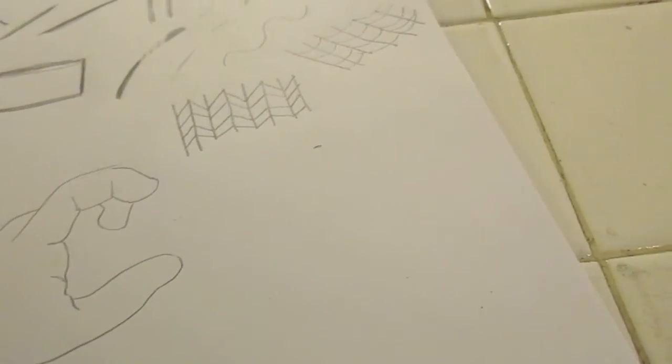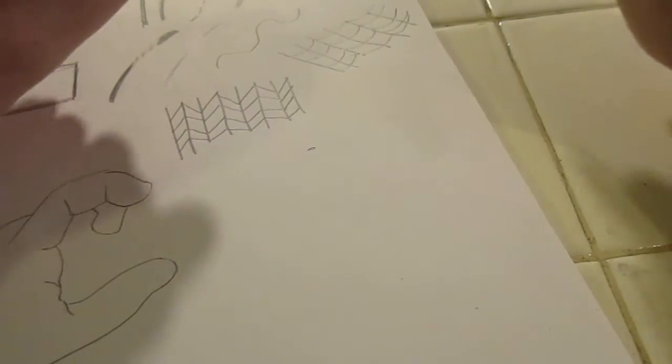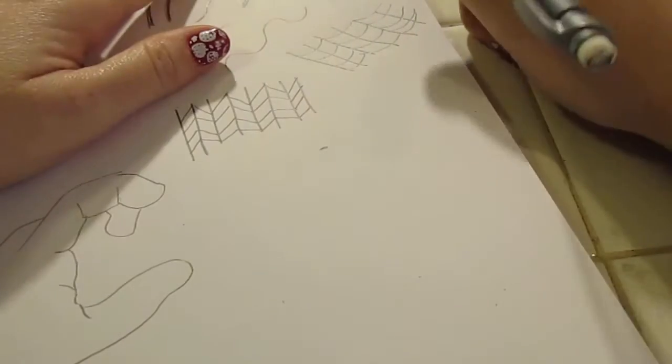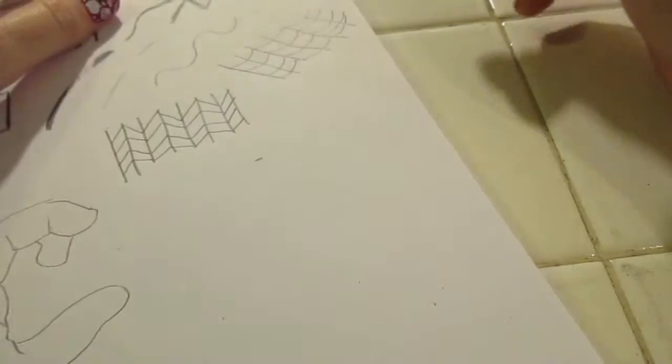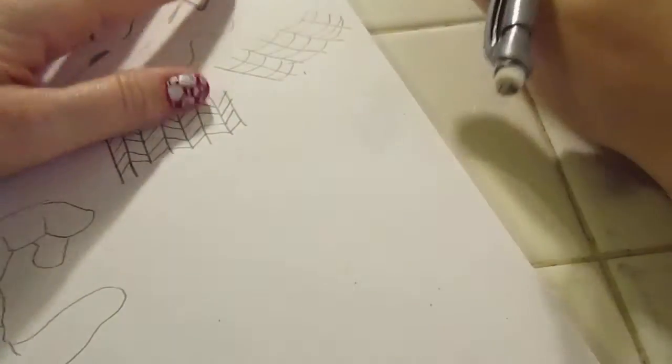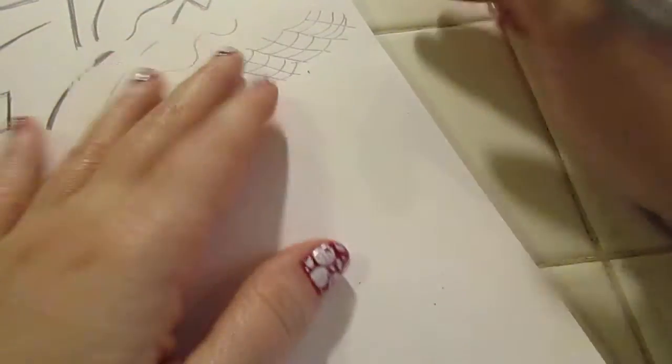Last thing you could do with lines is something called linear perspective, which we've talked about before, and you can go look up more videos about it. But it's the idea that as things get further away from us, they look like they're getting smaller.